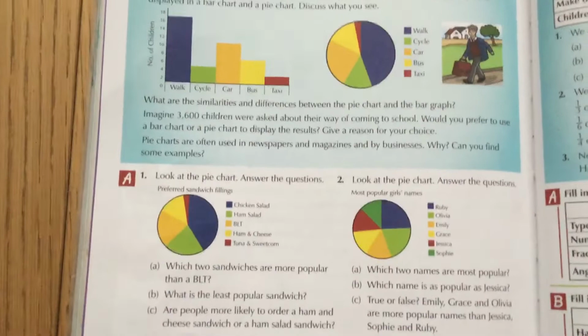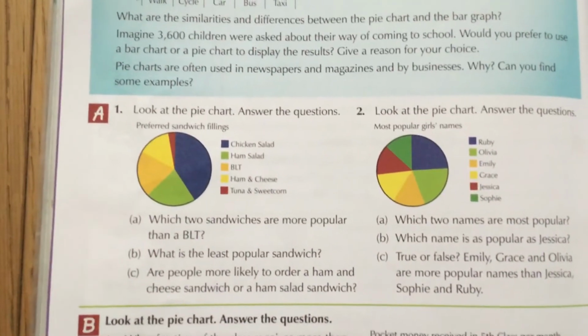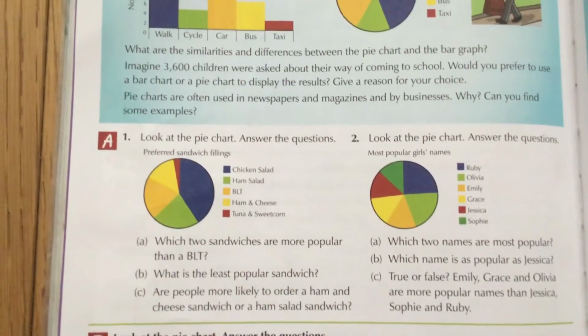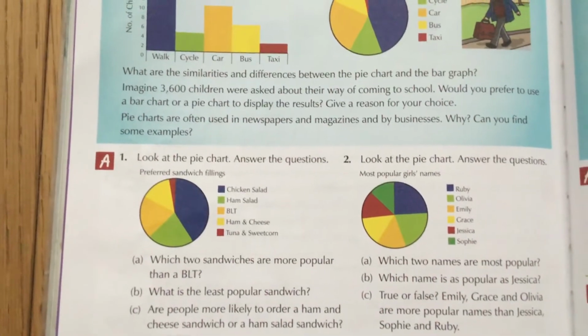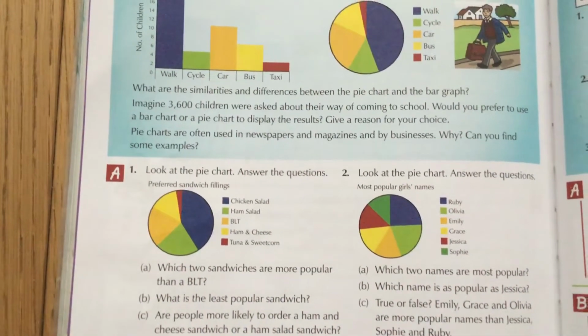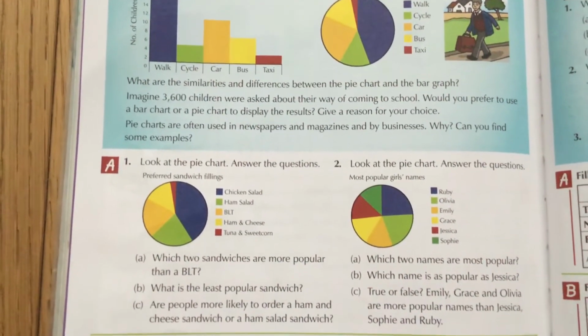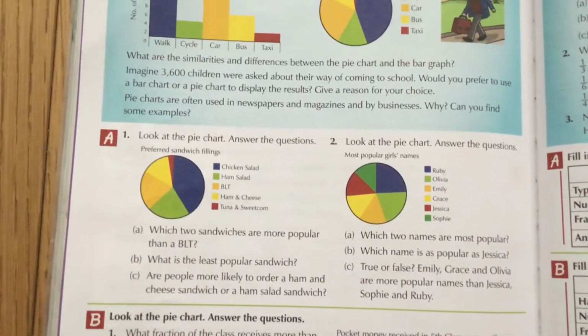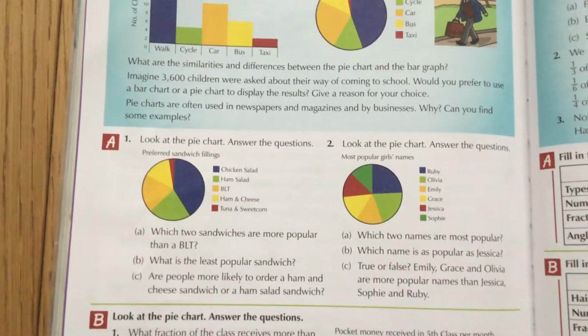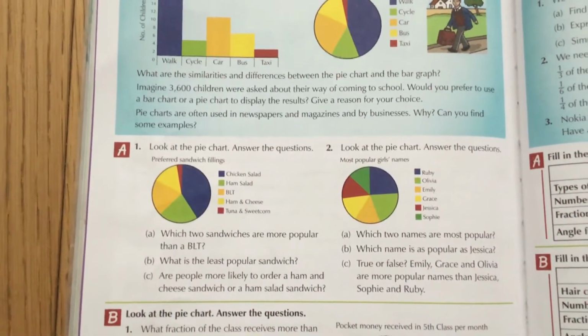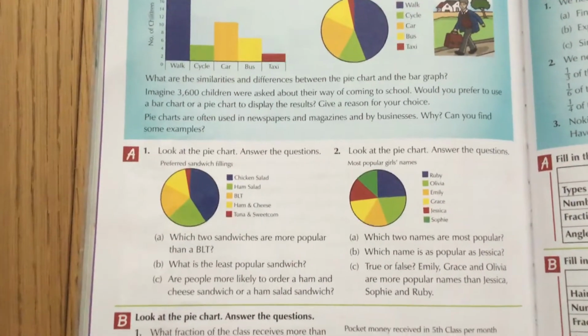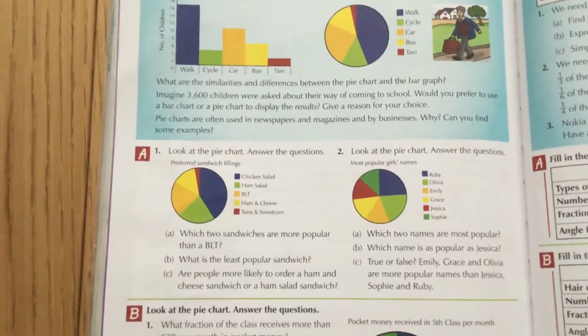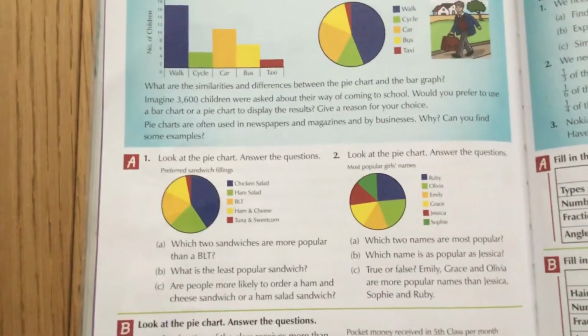So look at the pie chart and answer the questions. Preferred sandwich fillings, and you have a color coded key down the side, which represents all the different types of sandwiches you can purchase, and which two sandwiches are more popular than a BLT. Just using the information from the pie chart, you're not given specifics, but you do know what's larger, how many people prefer certain sandwiches, and what's the least popular, just from looking at it.